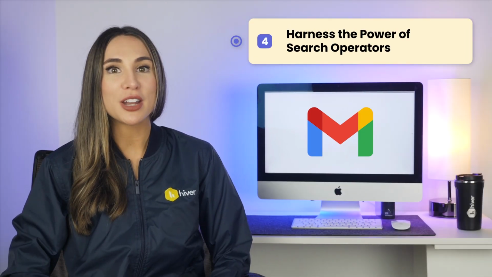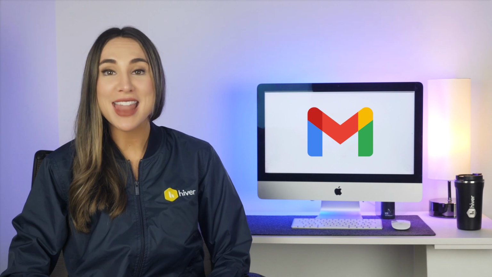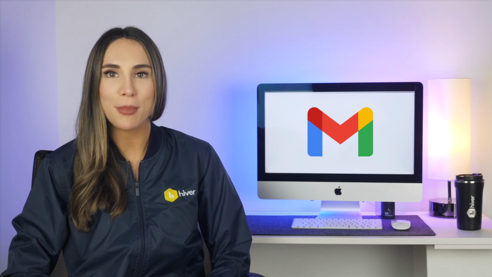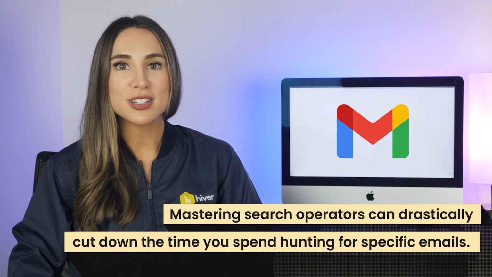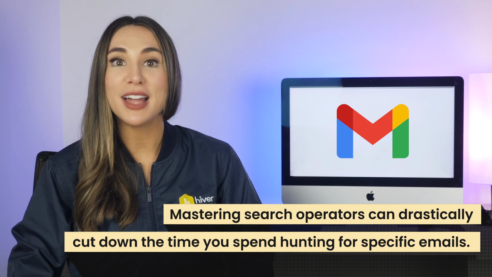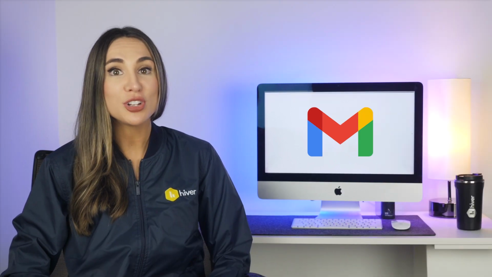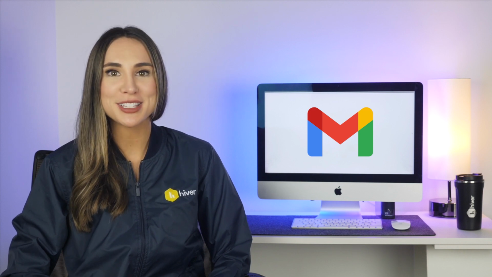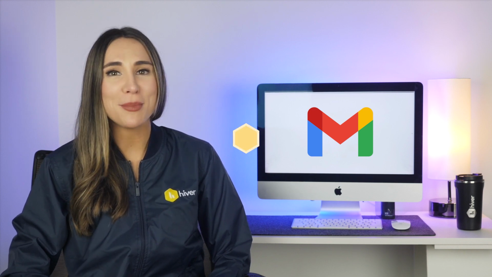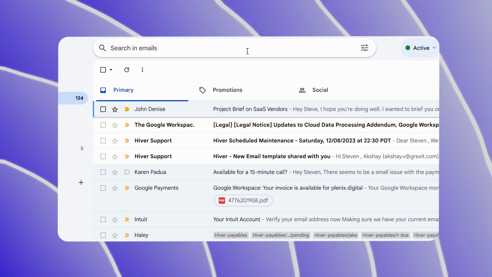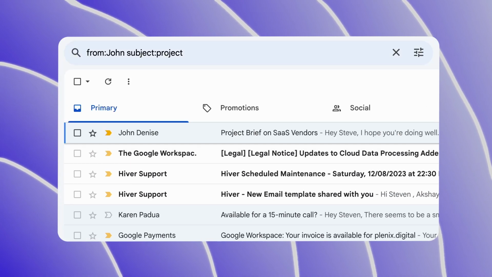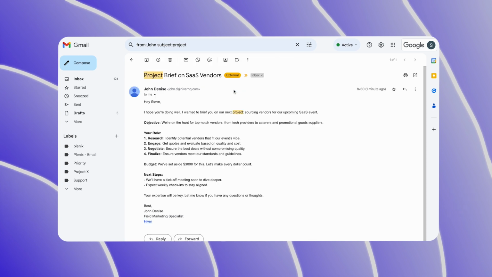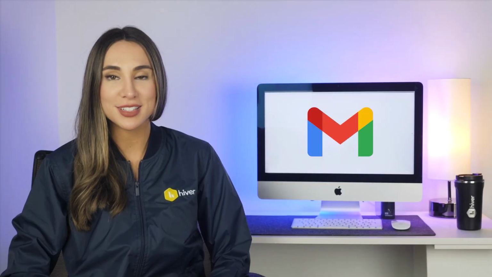Gmail, coming from the creators of the world's leading search engine, naturally has powerful email search capabilities. Mastering search operators can drastically cut down the time you spend hunting for specific emails. Imagine you're looking for a particular email from your colleague John about an upcoming project. Instead of scrolling through pages of emails, you can simply type from John, subject, project in the search bar. Other handy operators include older and newer to search for messages older or newer than a certain time period.